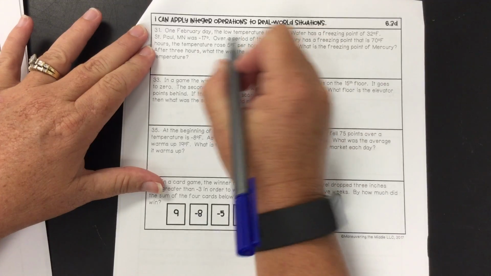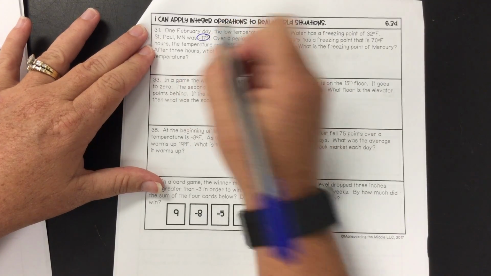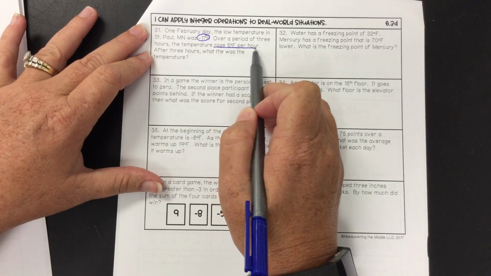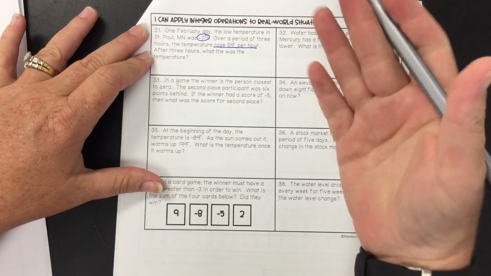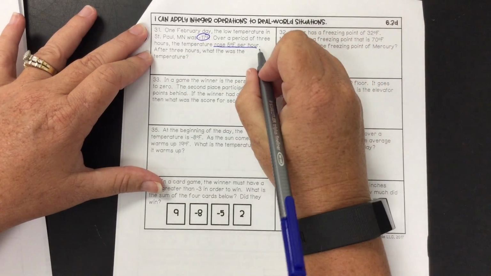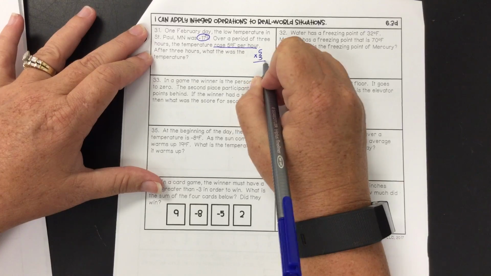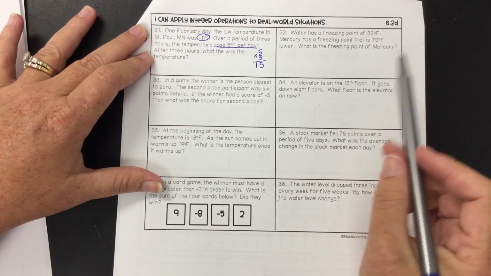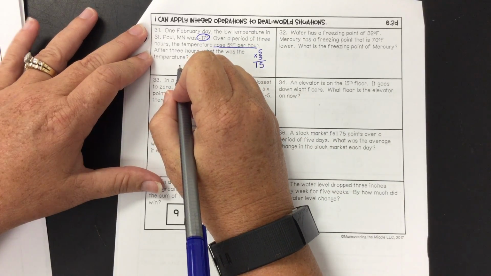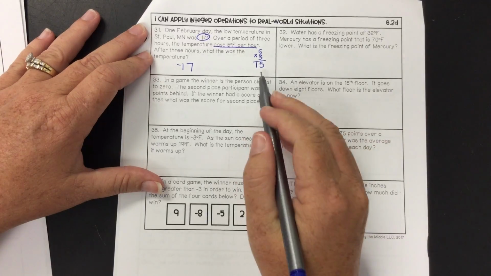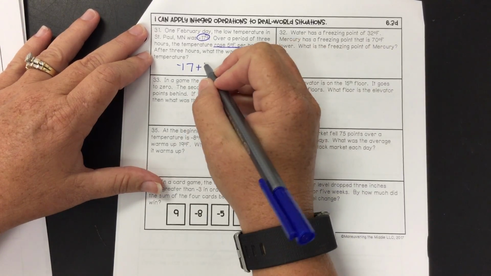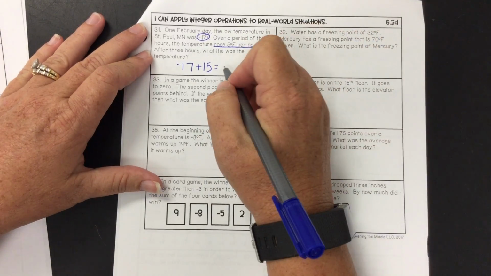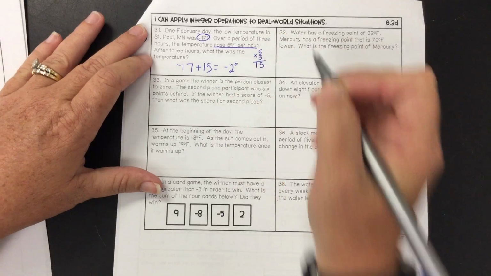So it started at negative 17. Over 3 hours, it rose 5 degrees per hour. So let's find out how many degrees it rose altogether. 5 times 3 gives me 15. So it went up 15 degrees over the 3 hours. So it started at negative 17 and then it went up 15 degrees. So the temperature is now negative 2 degrees.